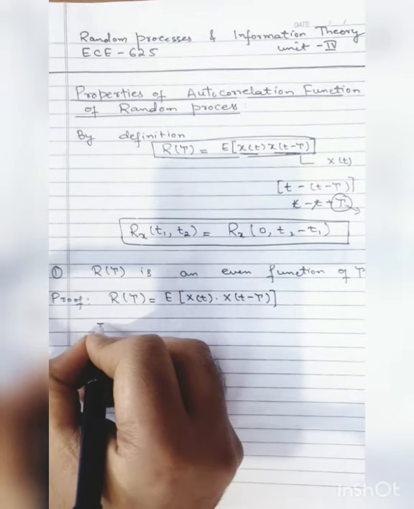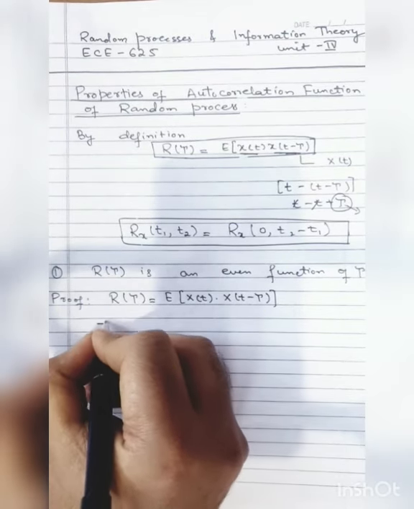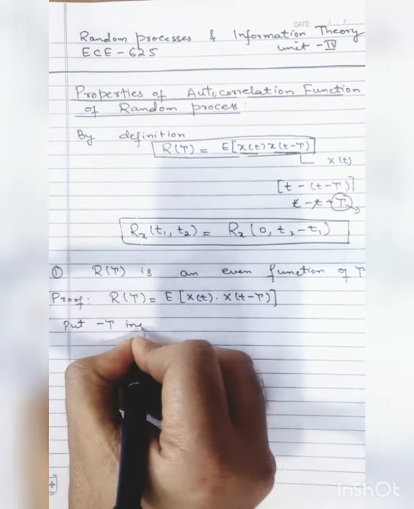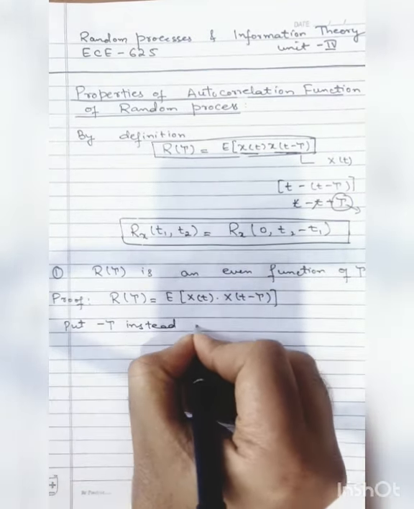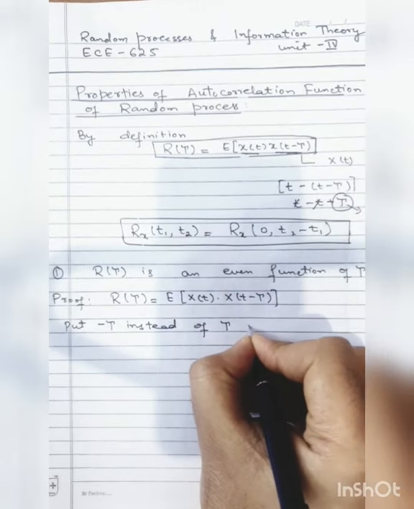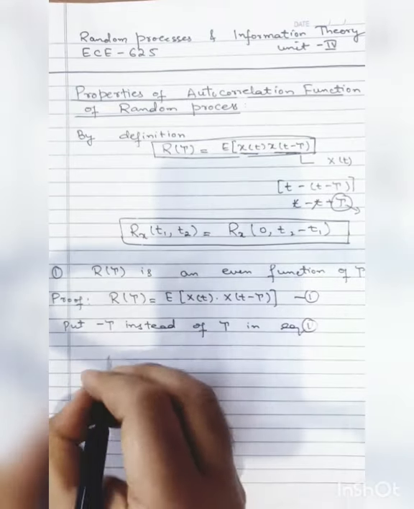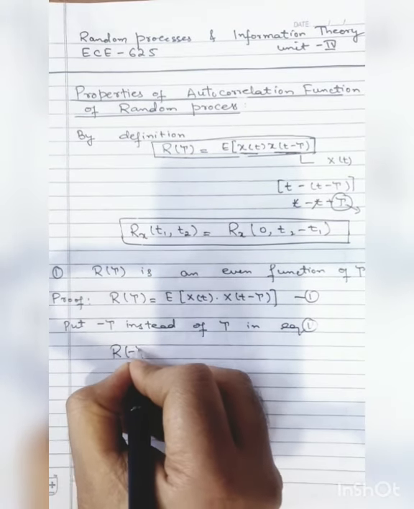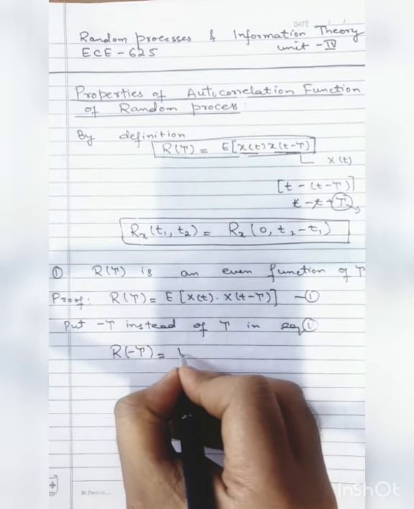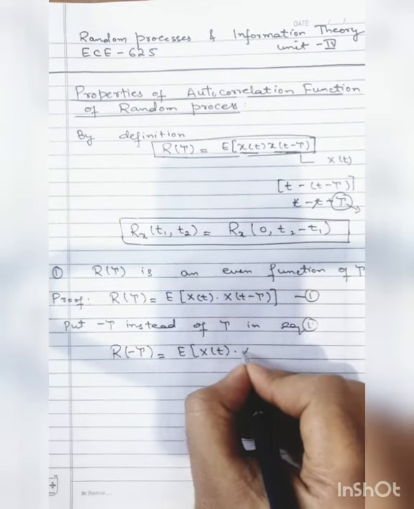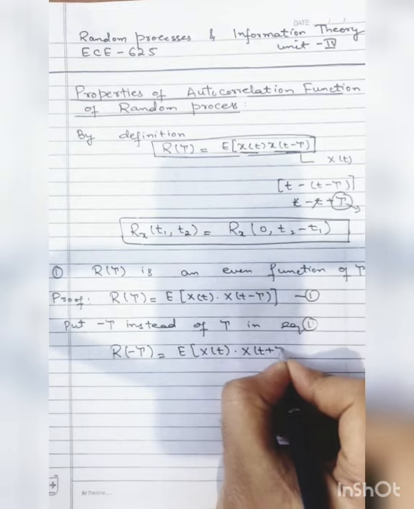Now put minus tau instead of tau in equation one. What will you get? R of minus tau will be equal to E of x of t into x of t plus tau.